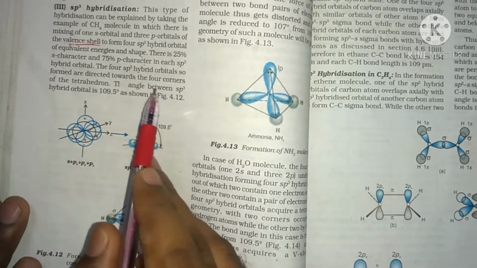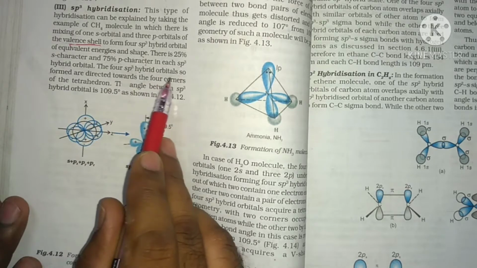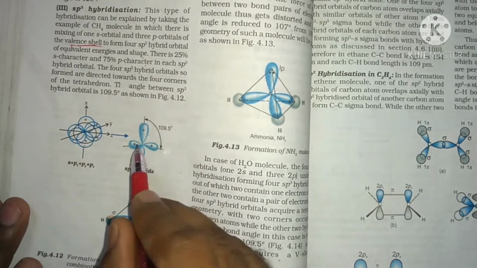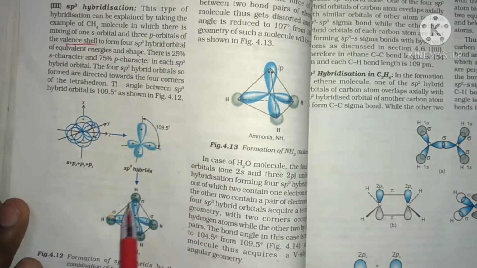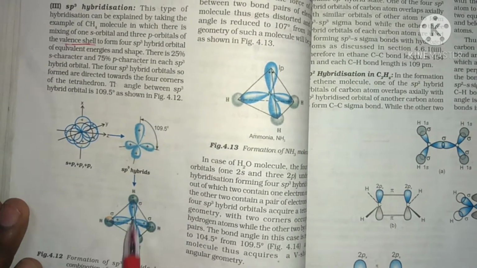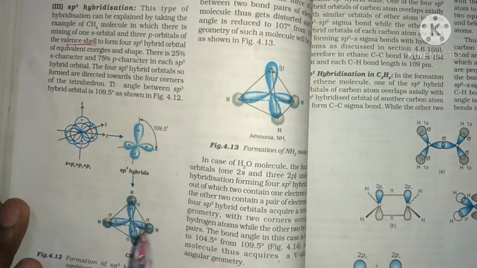चारों के चारों जो sp3 कैरेक्टर बनेंगे ये इस तरह से बनेंगे कि they are directed towards the corners of a tetrahedron. ठीक है, तो टेट्राहेड्रन के कॉर्नर की तरफ ये होंगे, and now they are directed towards the corners of the tetrahedron. They will form like this.